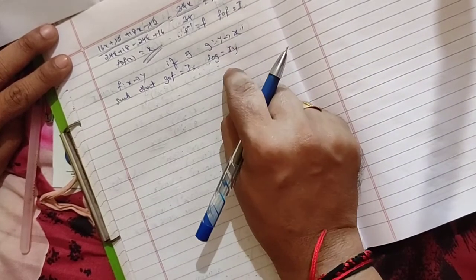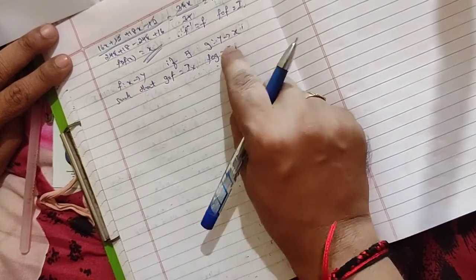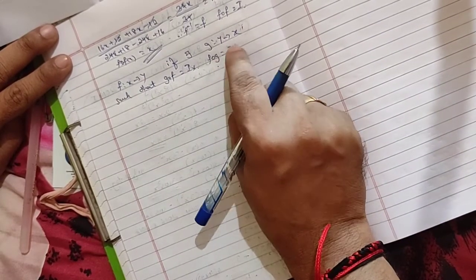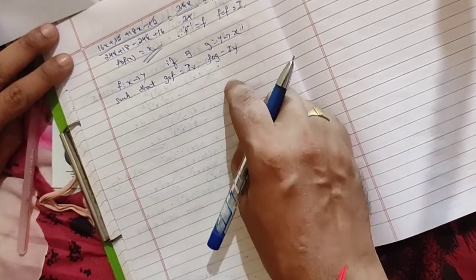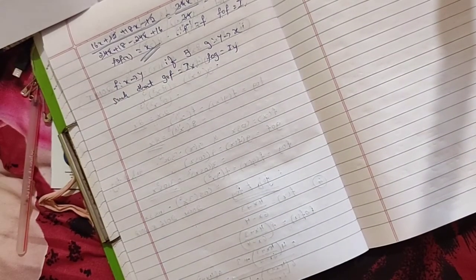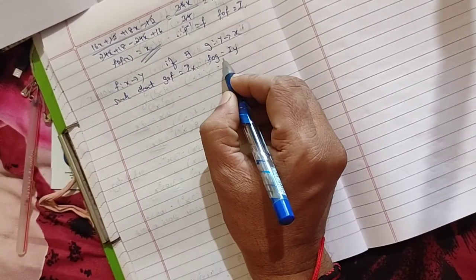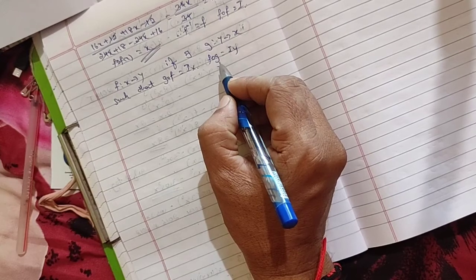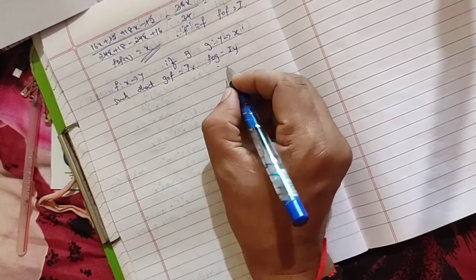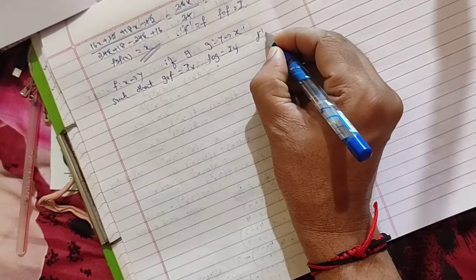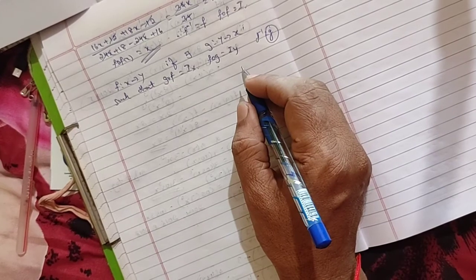This value it should get. g of f of x equals x, for all these elements, and f of g equals Iy. This one, it is satisfying. Then this function g is called the inverse of f. Okay, so now it is satisfying. Then only we can say that function g is called the inverse of f and is denoted by f inverse equals g.